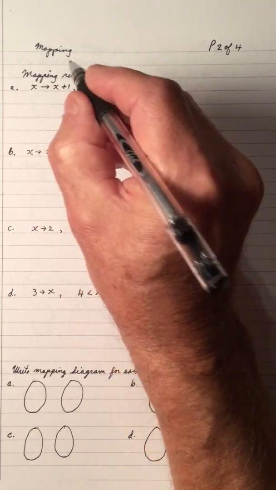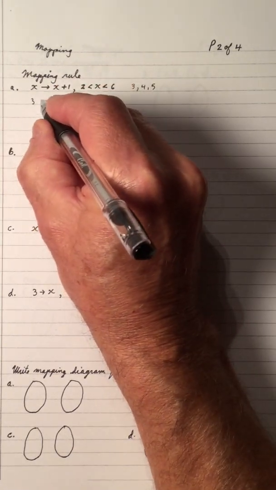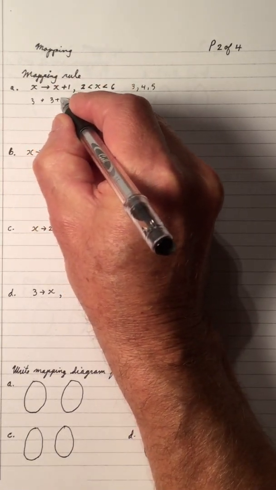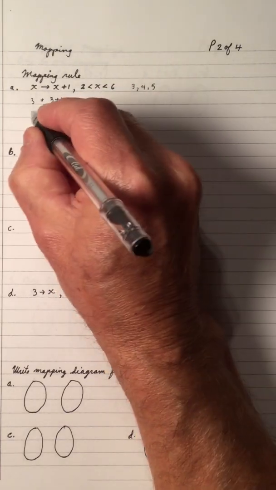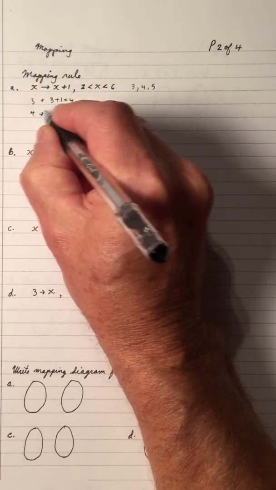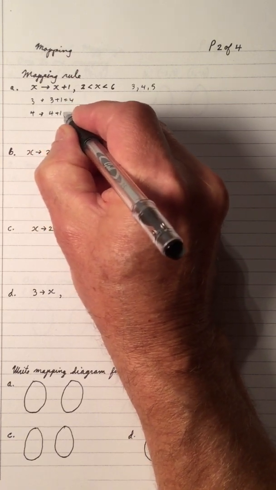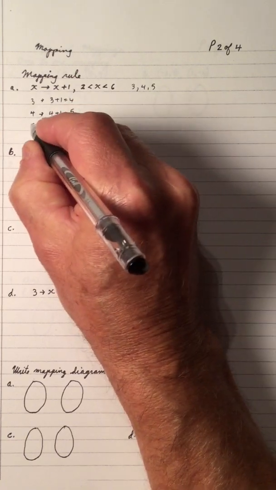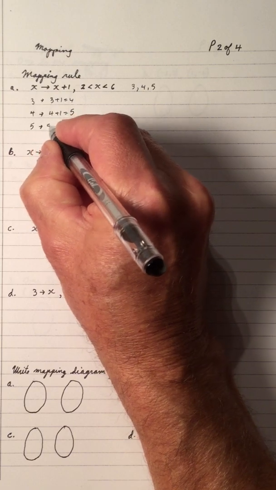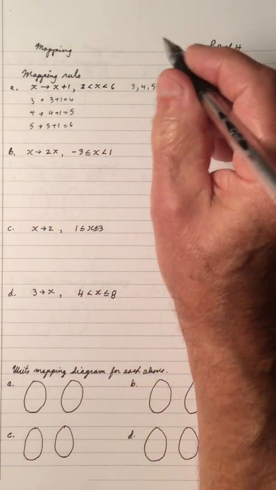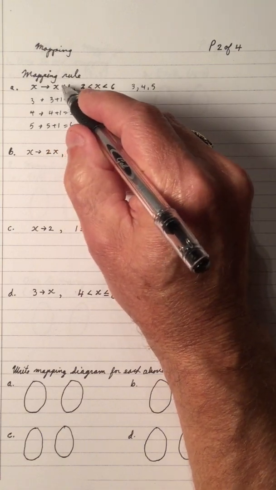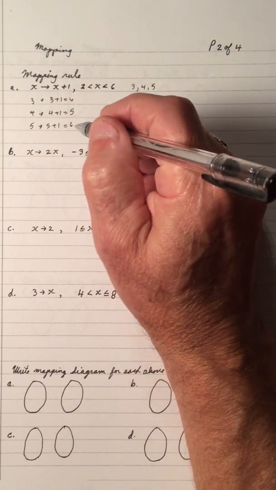So if x is 3, then 3 plus 1 becomes 4. If x is 4, then 4 plus 1 becomes 5. If x is 5, 5 add on 1 is 6. So x is mapped to x plus 1, one more than what x is.